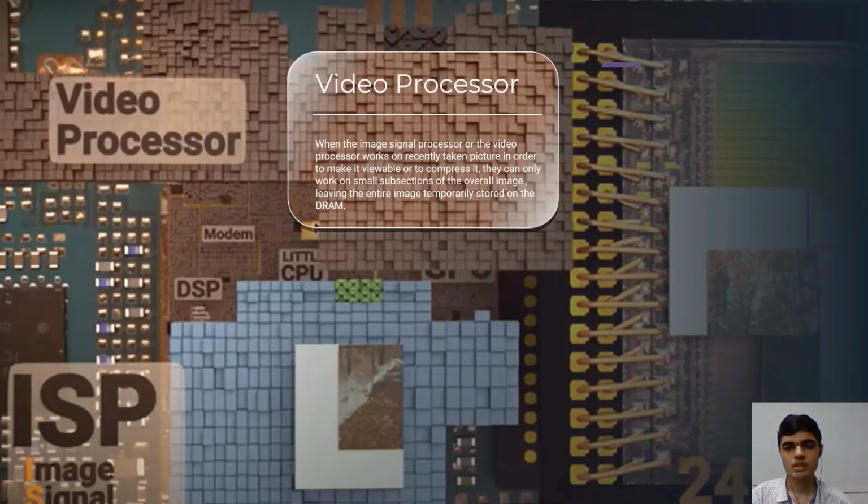Therefore, when the image signal processor or the video processor works on a recently taken picture, in order to make it viewable or to compress it, they can only work on small subsections of the overall image, leaving the entire image temporarily stored on the DRAM.